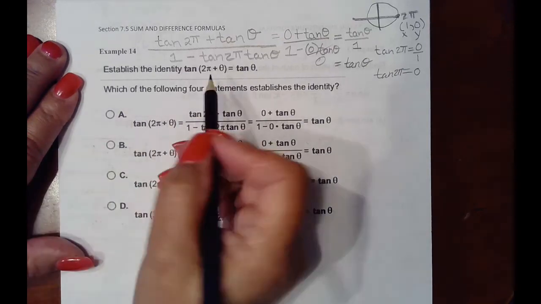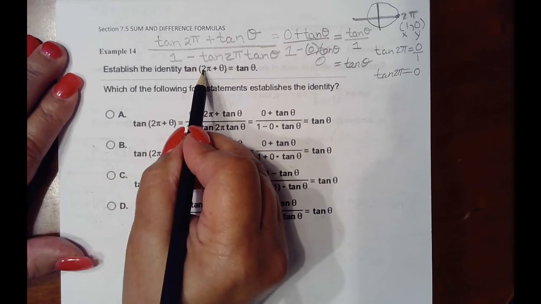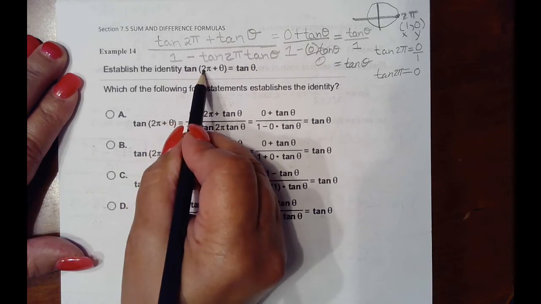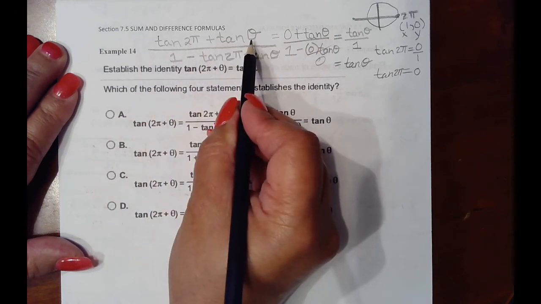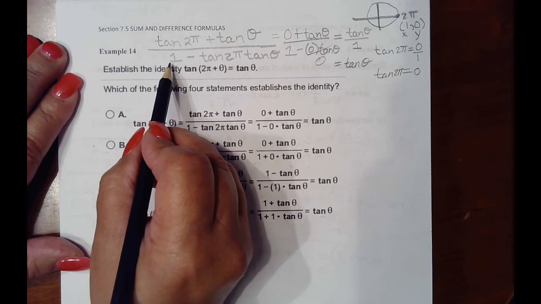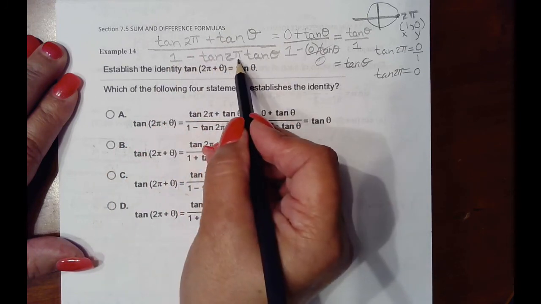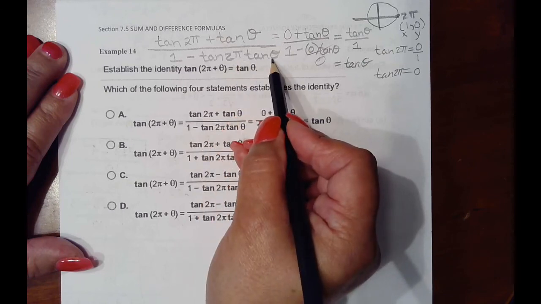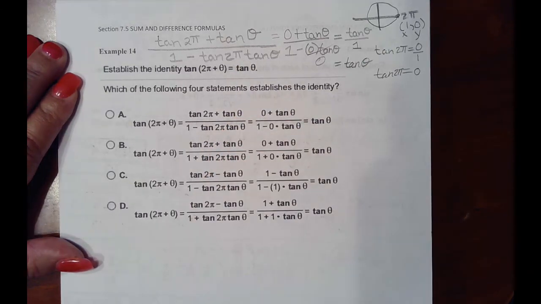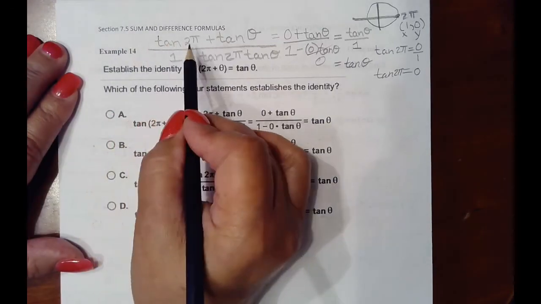Okay, so first thing I did is expand tan into the parentheses here. Tan of 2 pi plus tan of theta. That was my numerator. Then in the bottom left-hand corner, there's a 1. Switch the sign, do the product. Tan of 2 pi times tan of theta. Then I evaluated tan at 2 pi.